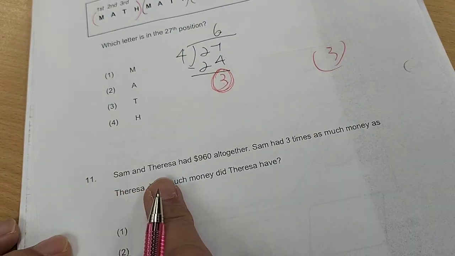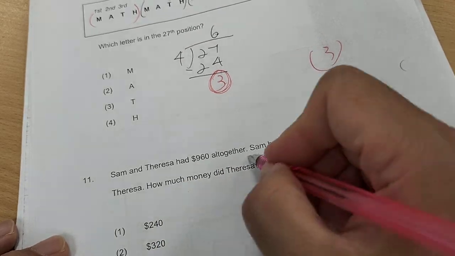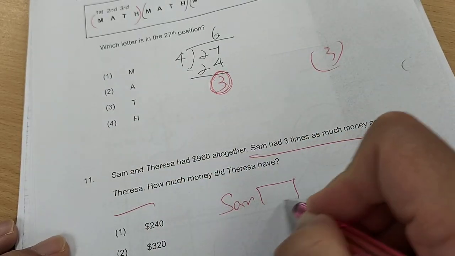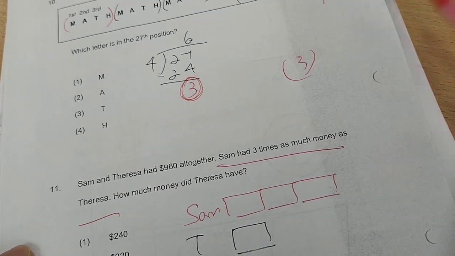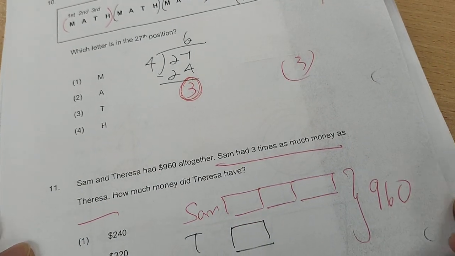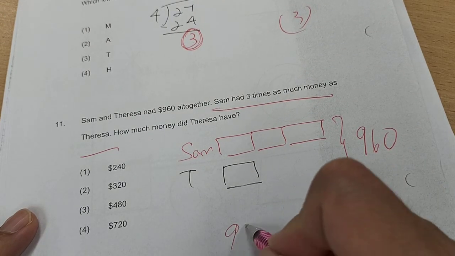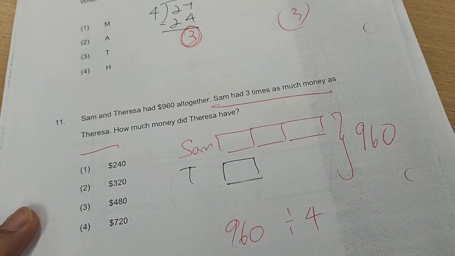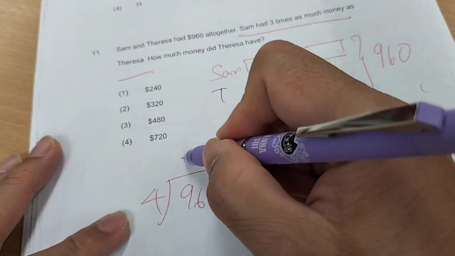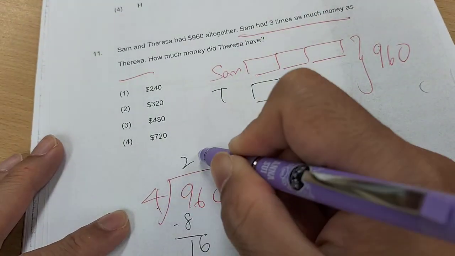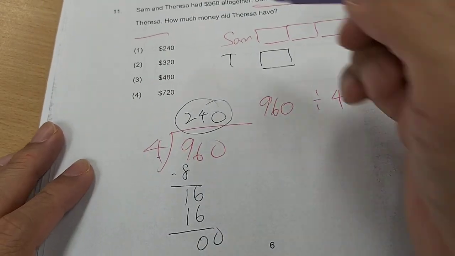Next one. Sam and Teresa had $960 altogether. Sam had 3 times as much money as Teresa. Sam 3 times as much as Teresa. And altogether, it is $960. So how much did Teresa have? I used 960 divided by 4. So that means I do this. 4 times 2, 8. 4 times 4, 16. So answer is 240 and the answer is number 1.